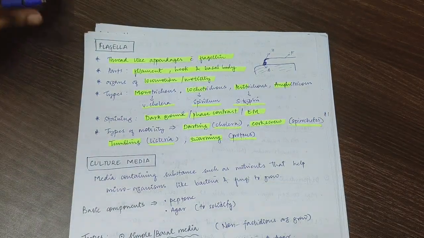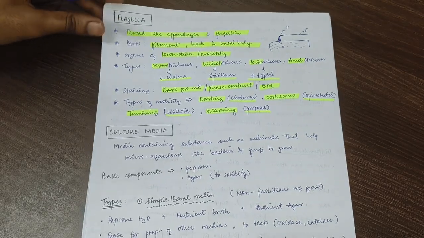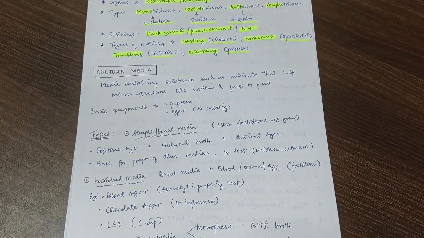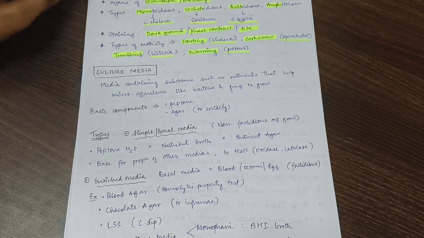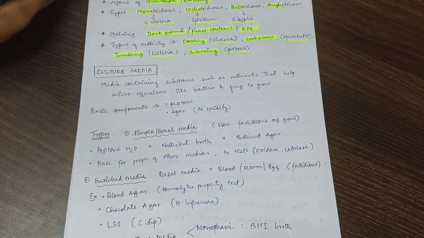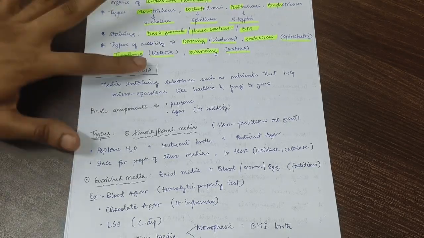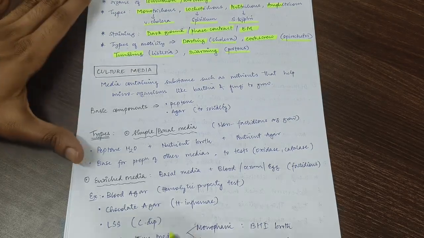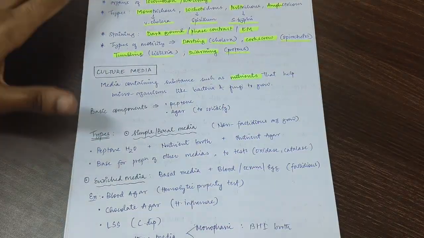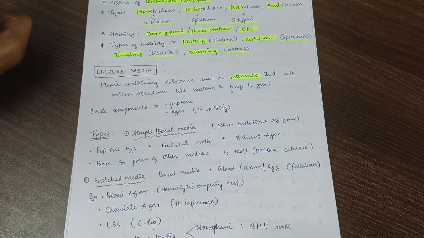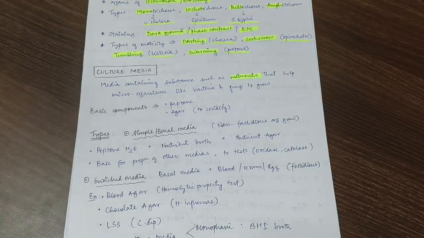Then coming to the culture media. It is a 5-marker and an important question. As part of general microbiology, you are going to focus here properly. So what is a media? Culture media is a substance that has nutrients that help in the growth of microorganisms such as bacteria and fungi.